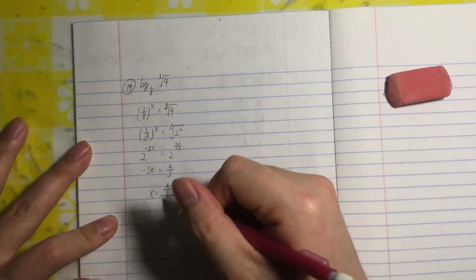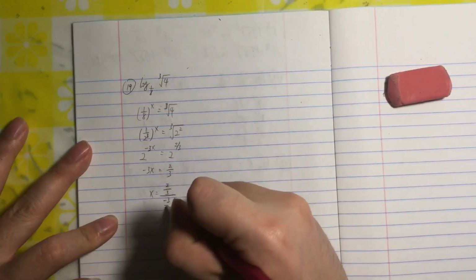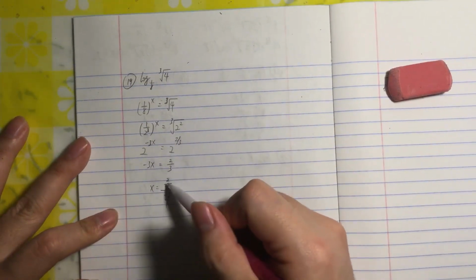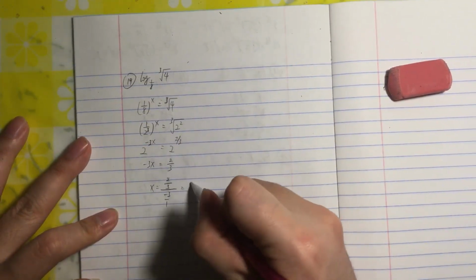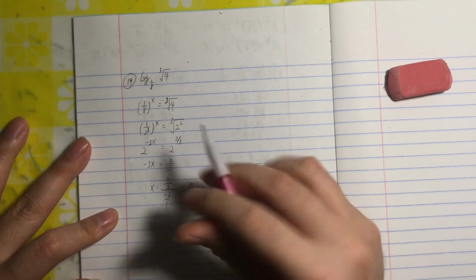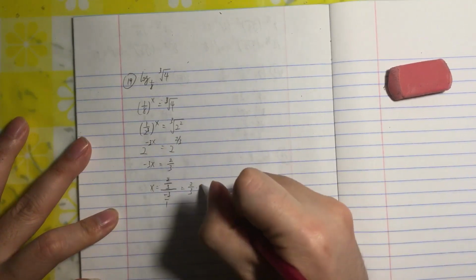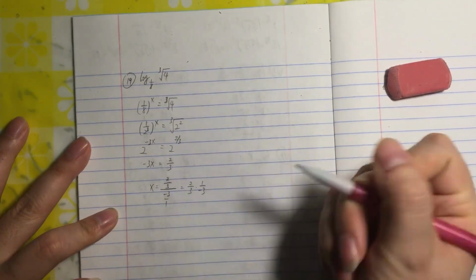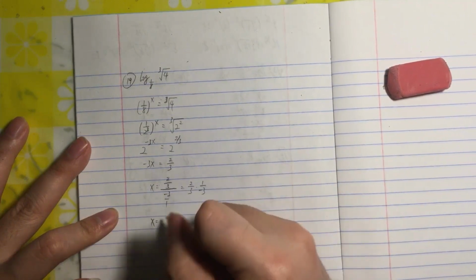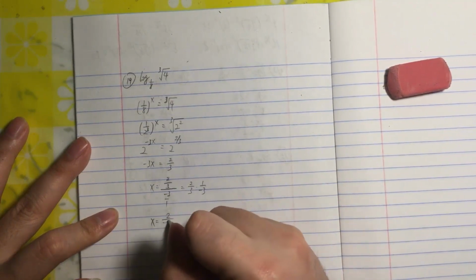For 2/3 divided by negative 3, I can rewrite negative 3 as negative 3 over 1. When we have a fraction divided by a fraction, we keep the top fraction the same, flip the bottom fraction over, then multiply. We get 2 over negative 9.